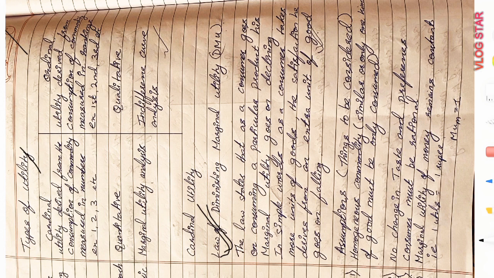So the law states, as a consumer goes on consuming a particular product, this marginal utility goes on declining. Let's say you are a consumer. If you are given a certain commodity again and again, what will happen to your satisfaction? It will slowly decrease. You don't want that product anymore. So in that way, this law of marginal utility is applicable.